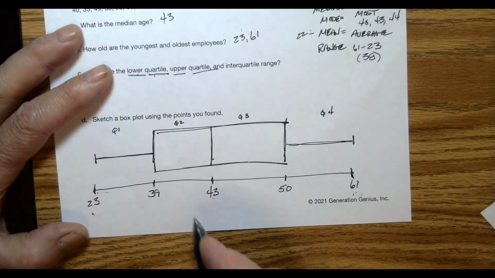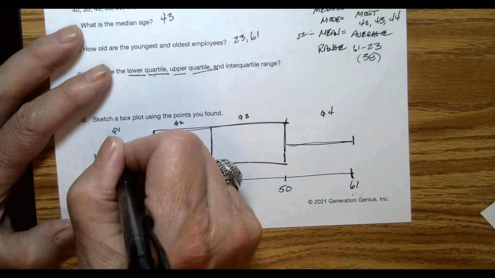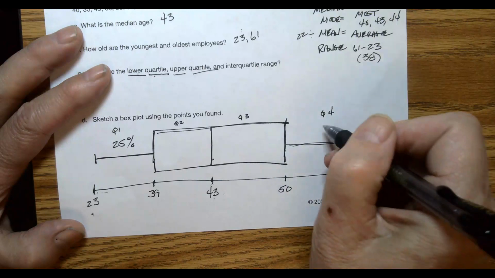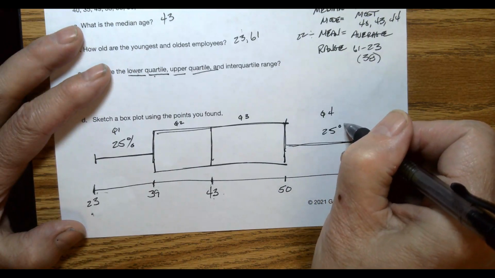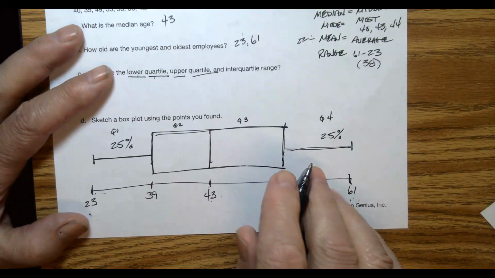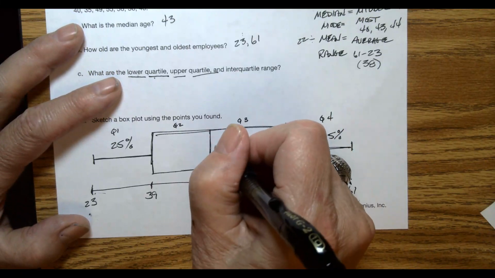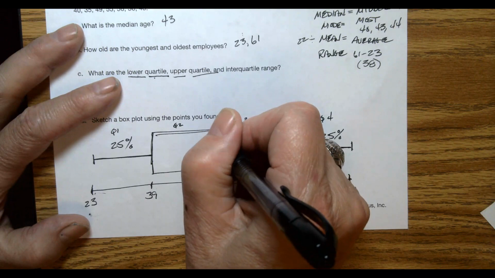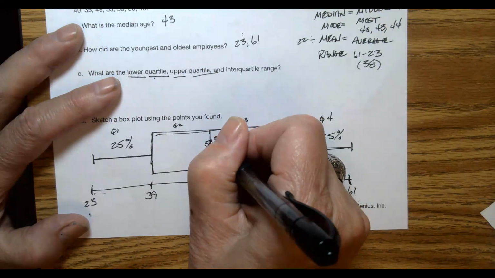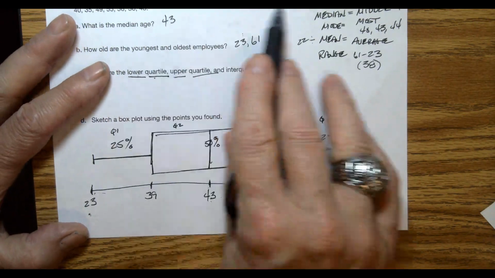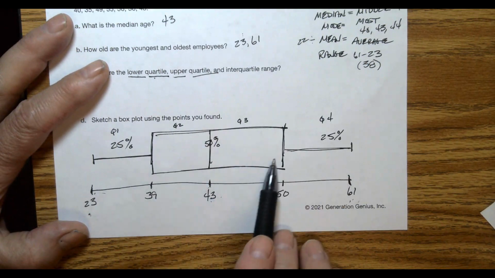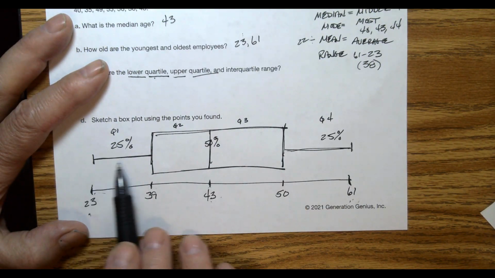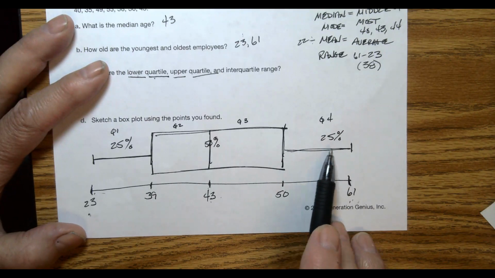So actually from here to here is 25% of your data, from here to here is the other 25% of your data. And this is 50% of your data. So considering this data line, all this is 50% of your data. This is the lower part, the 25, and this is the upper part, okay?